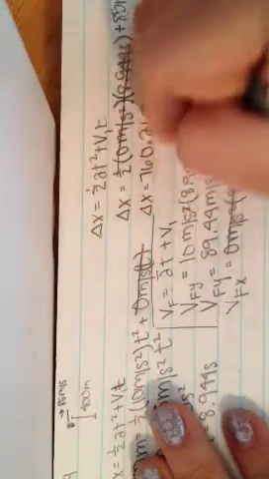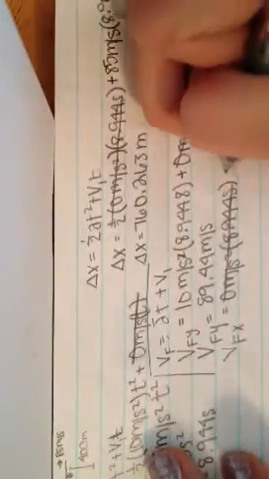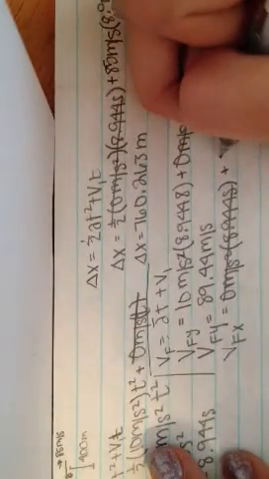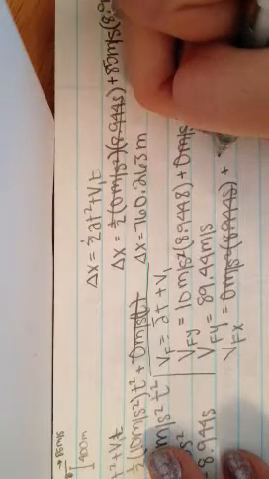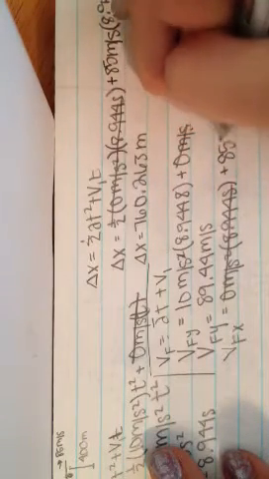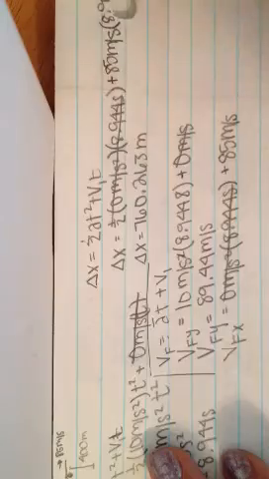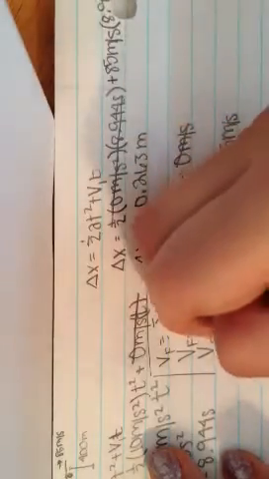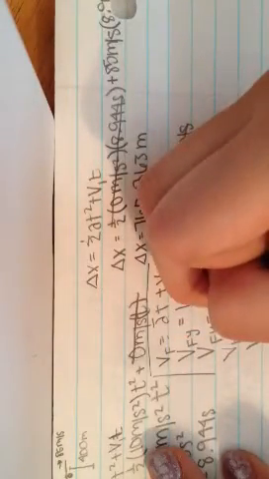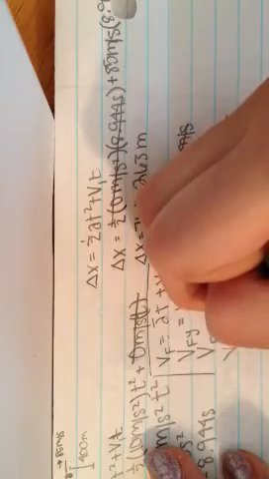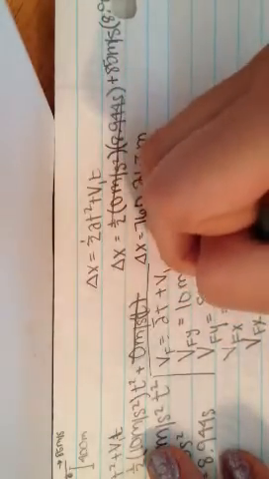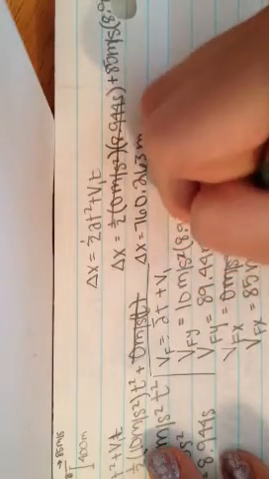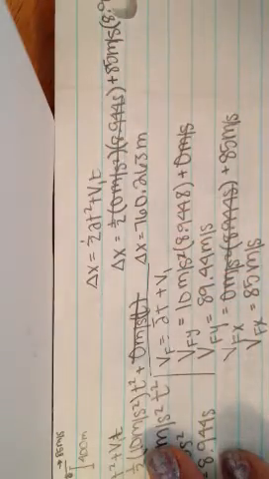That all goes to 0, plus the horizontal velocity originally, which is 85 meters per second. So the horizontal velocity is equal to 85 meters per second. There you go.